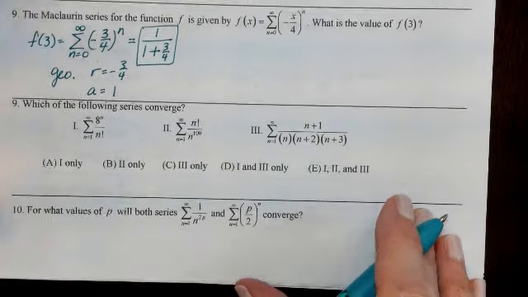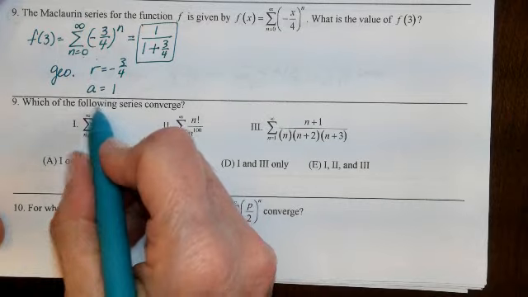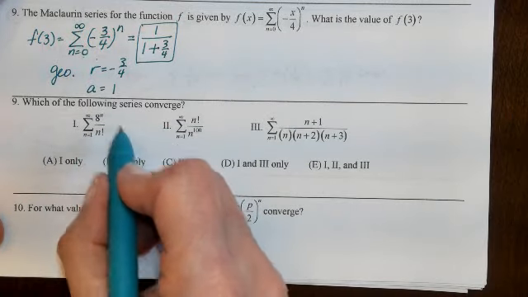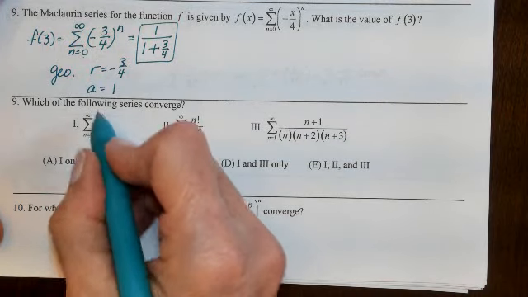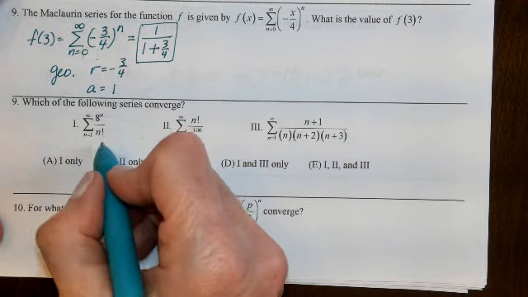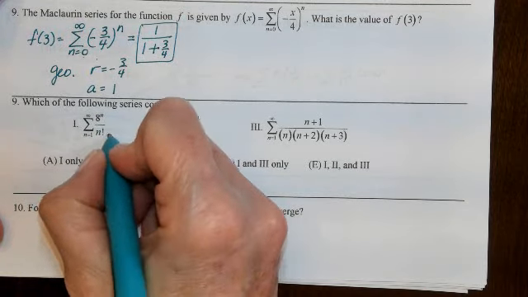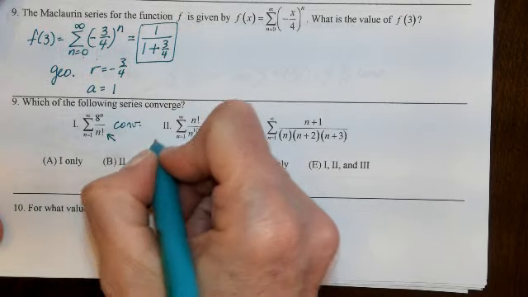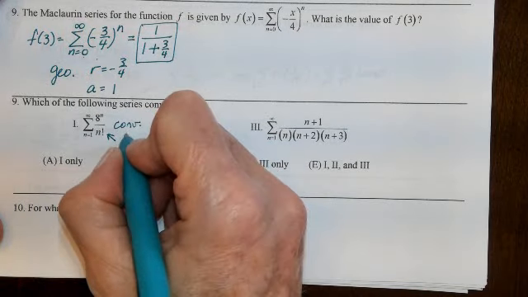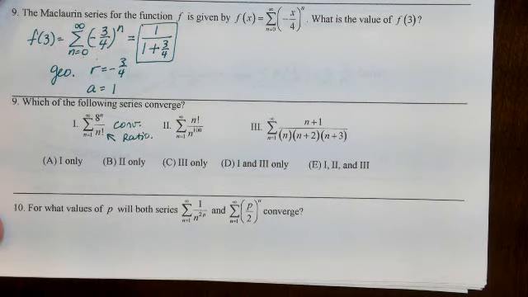Okay. Which of the following series converge? In this series, I see Big Mama, and factorial is in the bottom, right? So she's going to make this whole thing converge. Factorial in the bottom, this is going to converge. If you needed a test for that, the ratio test is good. Also the root test, but those two tests would work well for that.